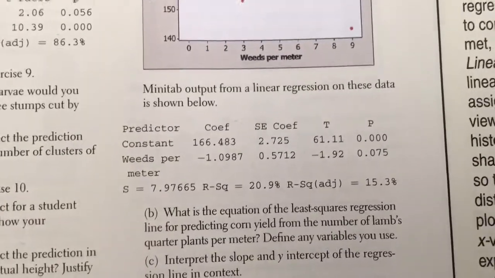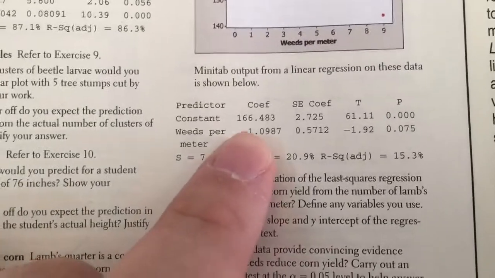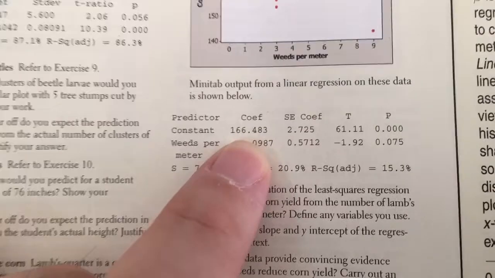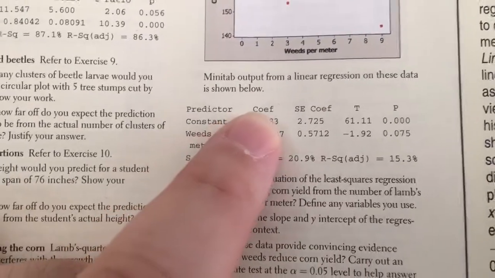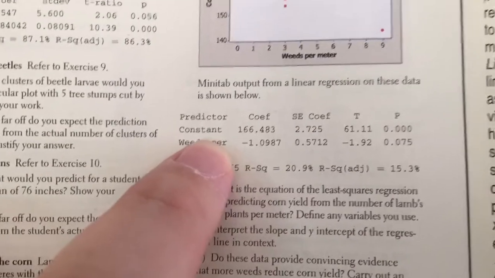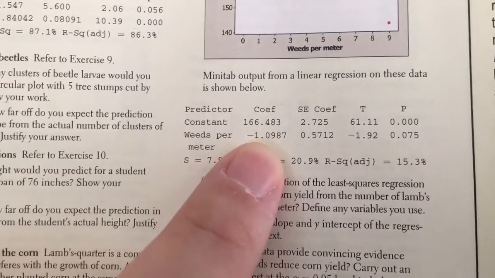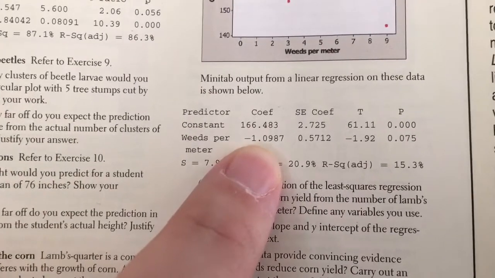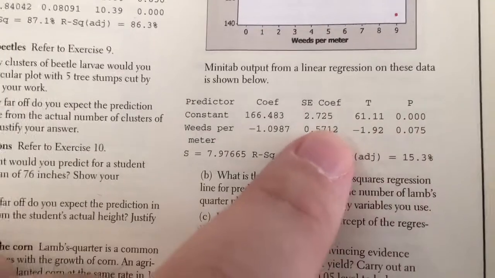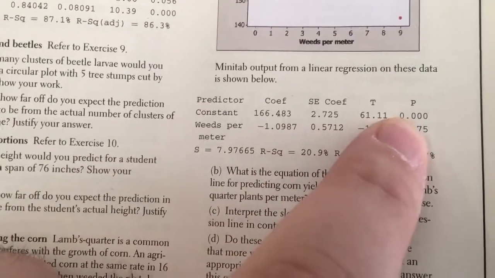Now, we've done this in the past. I think it was chapter 3, but just to go back over it, this number right here, top left number, is always the y-intercept, the constant coefficient. Well, we know the y-intercept is a constant, so just remember the number across from constant is the y-intercept. The number directly below it is the slope of the sample. Now, the rest of the numbers on the top row, you do not need to know.